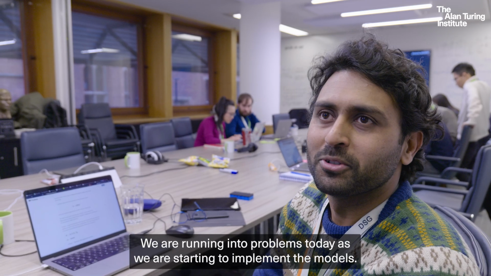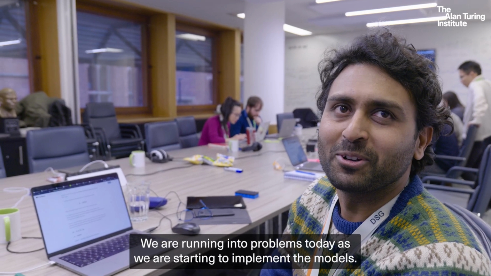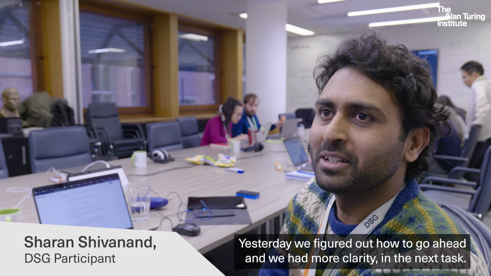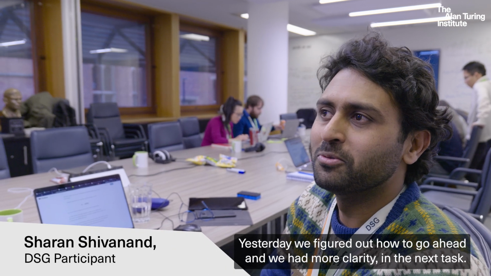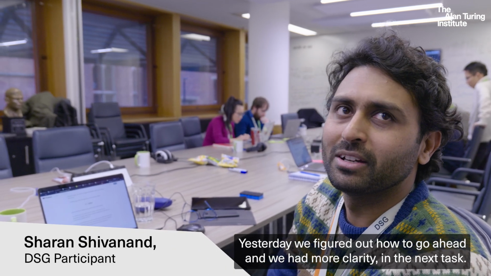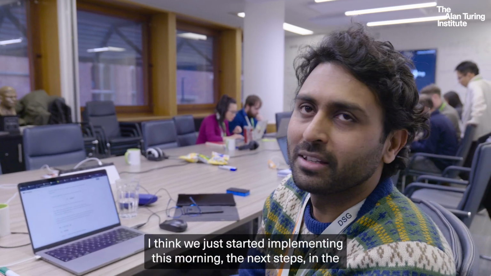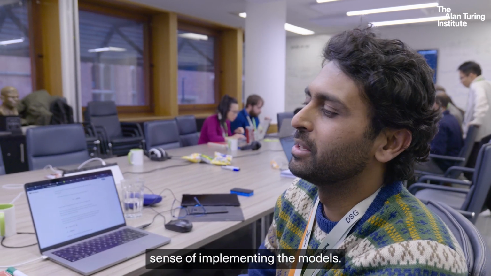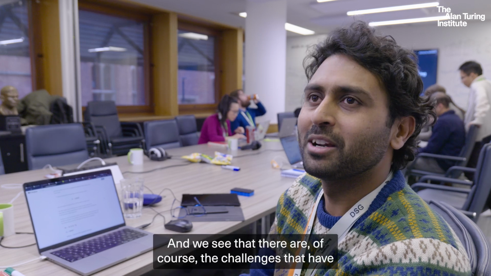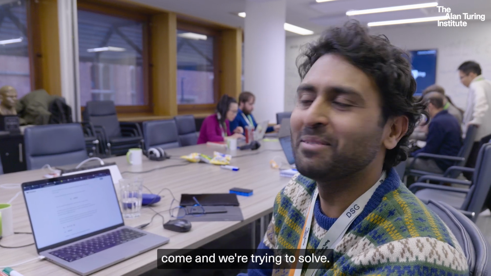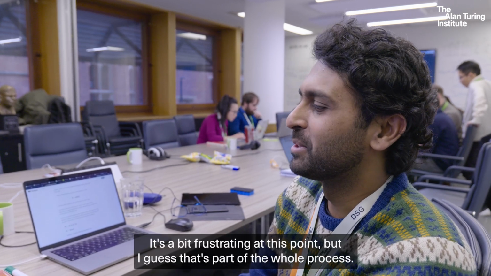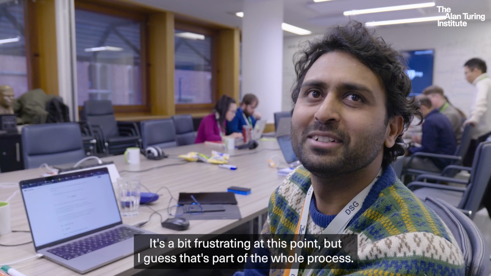We are running into problems today as we are starting to implement the models. Yesterday we figured out how to go ahead, and we had more clarity on the next task. I think we just started implementing this morning the next steps, in the sense of implementing the models, and we see that there are of course the challenges that have come, and we're trying to solve. It's a bit frustrating at this point, but I guess that's part of the whole process.